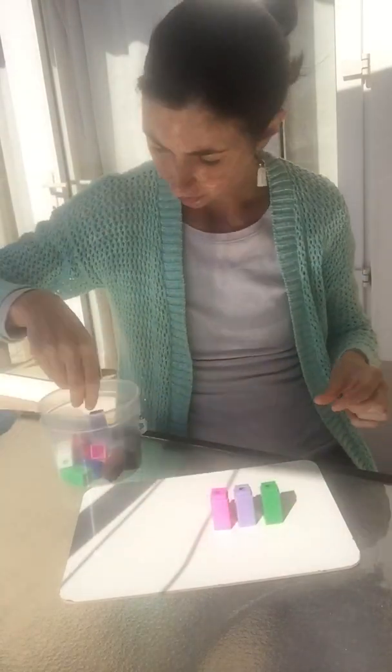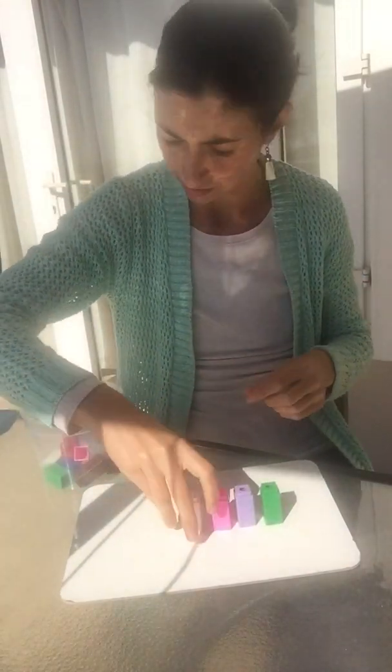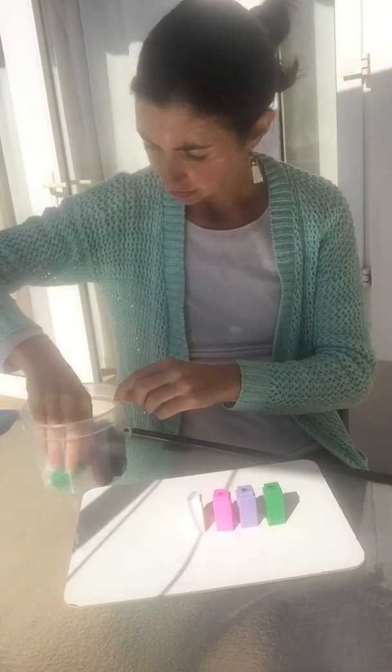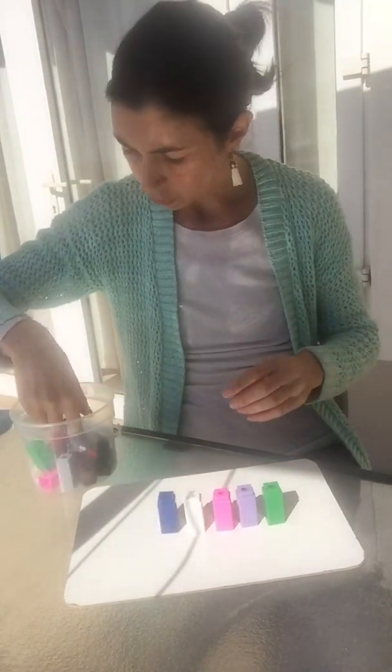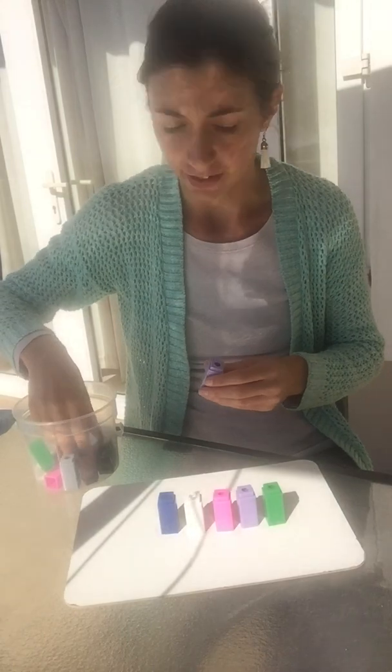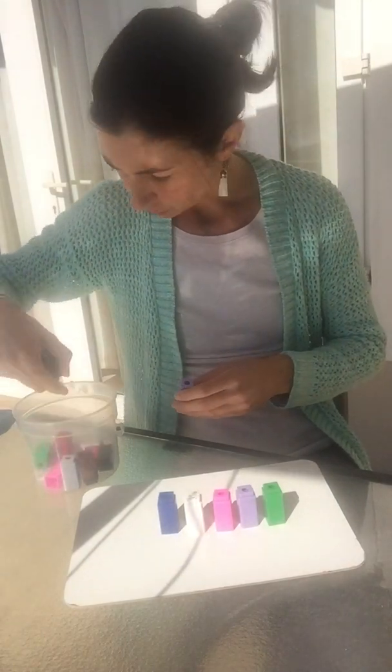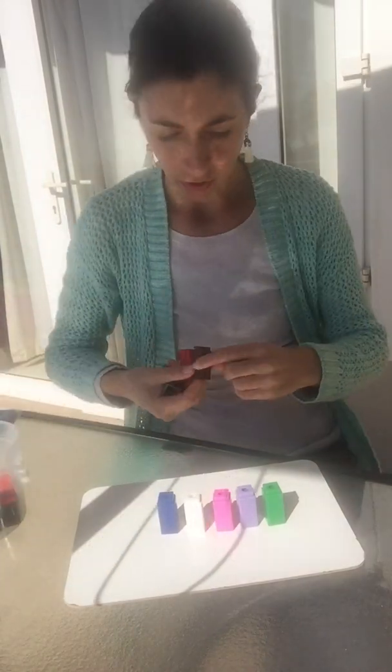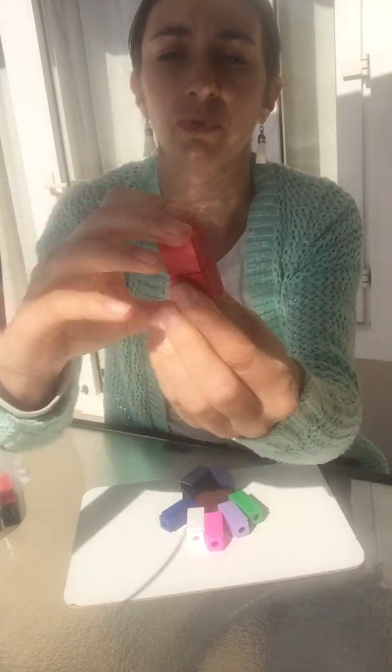Some pink ones and some white ones and blue and purple, and I've got grey and black as well. And I've got red. And I've got brown. Wow. Right, so there I have all my little counters that I've put two on top of one another like that.